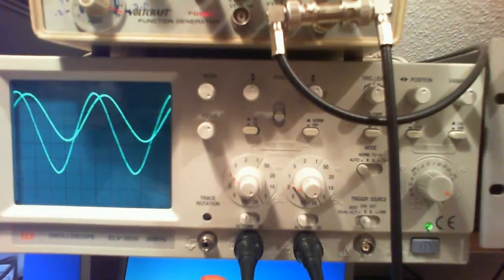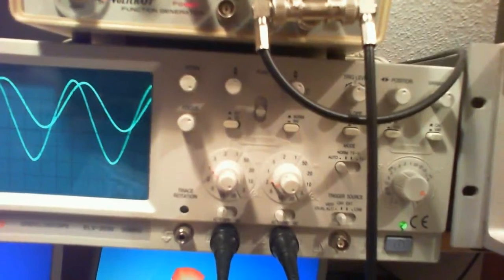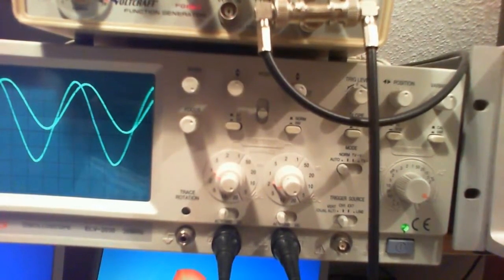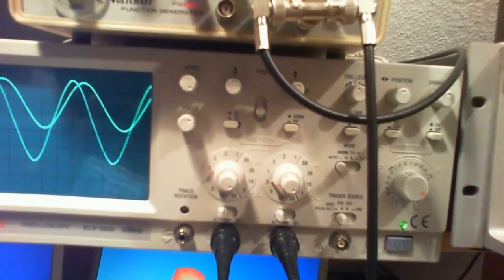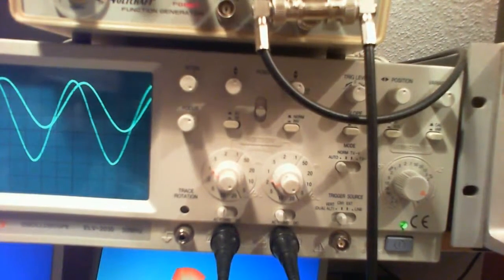So a full cycle is occurring in 2 times that: 2.6 times 2 is equal to 5.2 horizontal units. That means that 5.2 horizontal units corresponds to 360 degrees. That's basically what you're looking for.